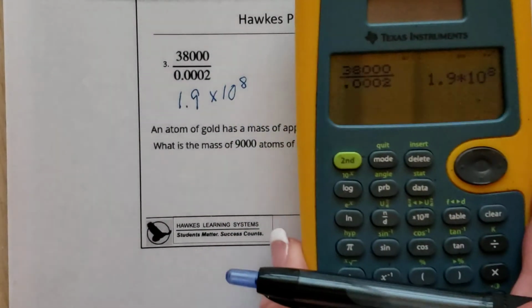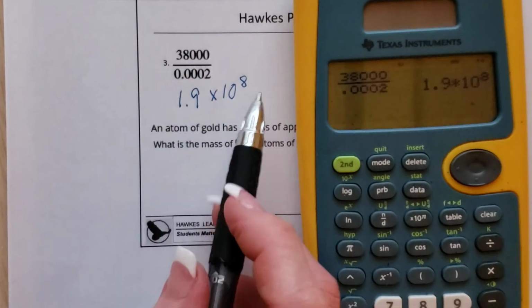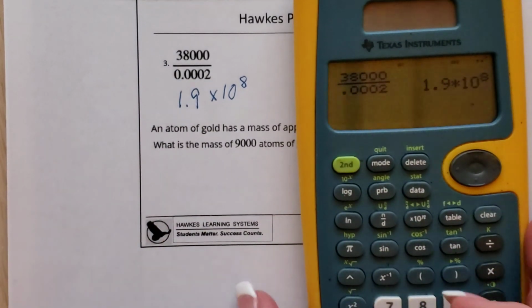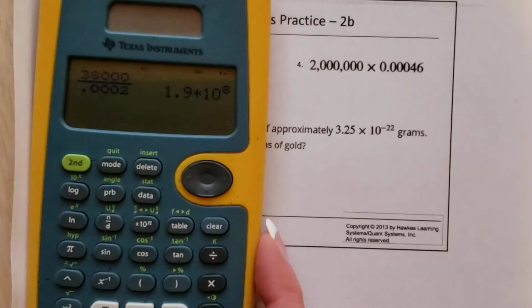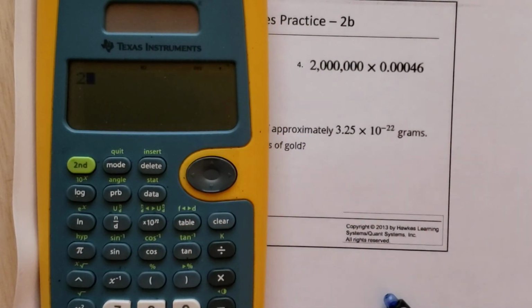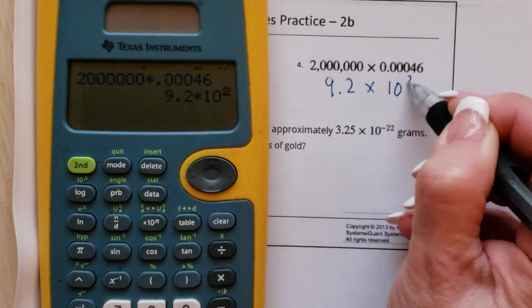If I didn't have this calculator, I would just divide that the way it's written. I would take my great big number and convert it to this form. All right, letter B, or what number is that? Number 4. I'm going to type this in my calculator. 2 million, 1, 2, 3, 1, 2, 3, 4, 5, 6 times 0.00046. My calculator tells me the answer is 9.2 times 10 squared.